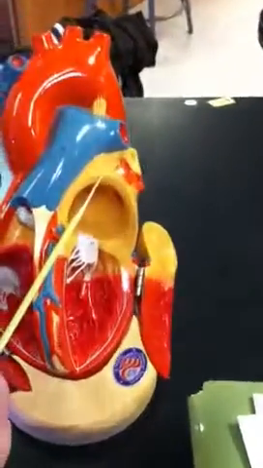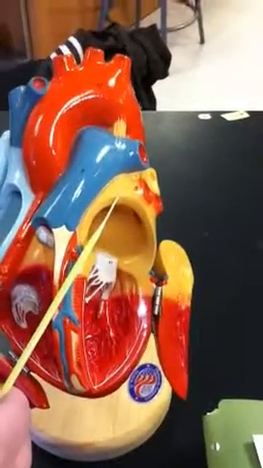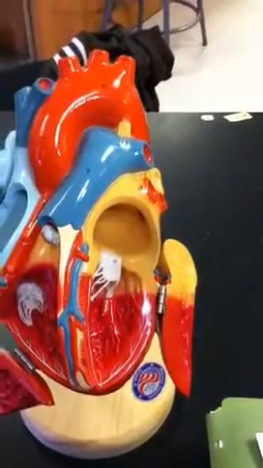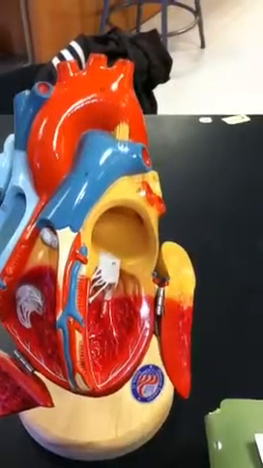The pulmonary vein directs oxygenated blood from the lungs to the left atrium.